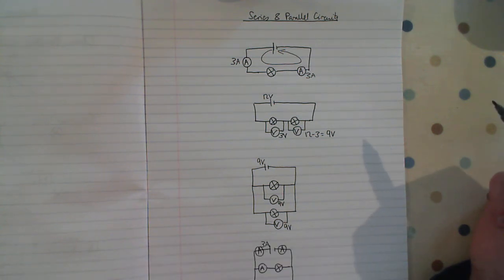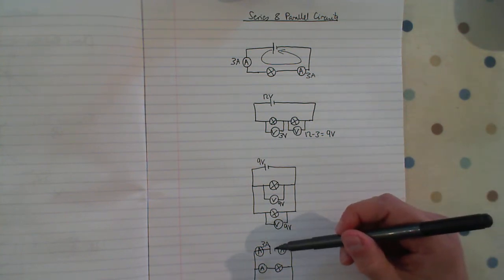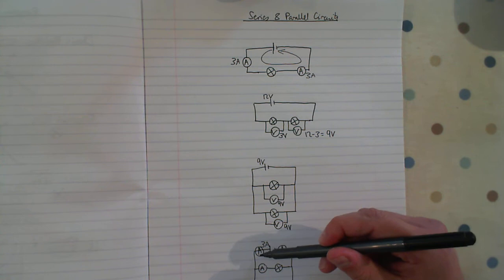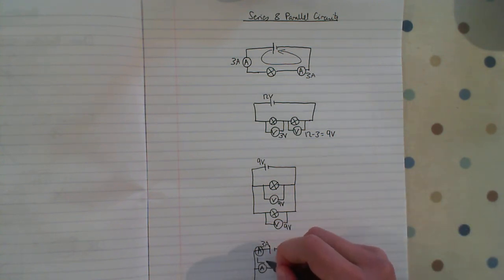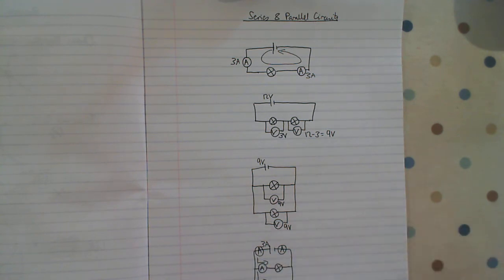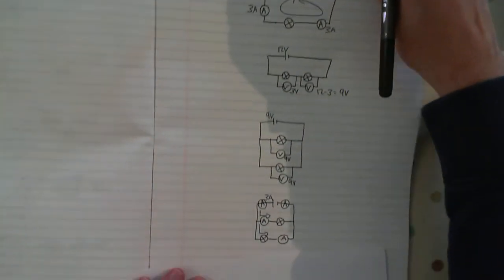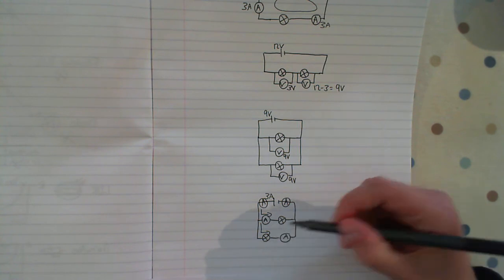However, for current in parallel circuits, it is not constant. For example, this cell is producing 3 amps of current, so we've got 3 amps flowing through this ammeter, but we've got 2 branches. We've got one branch there, and we've got a second branch there.